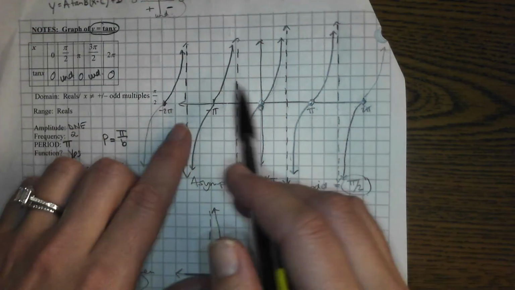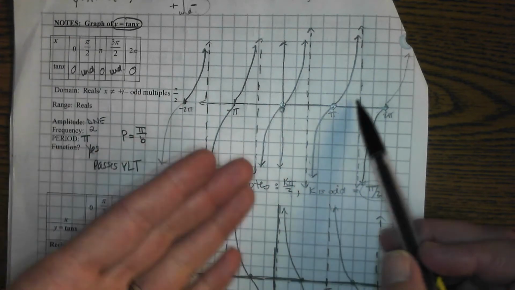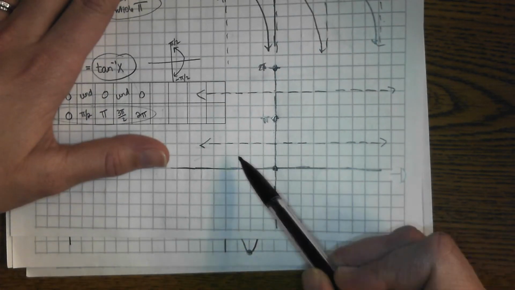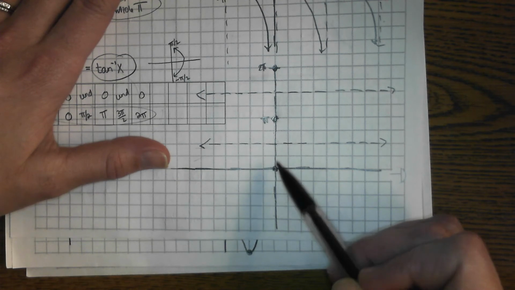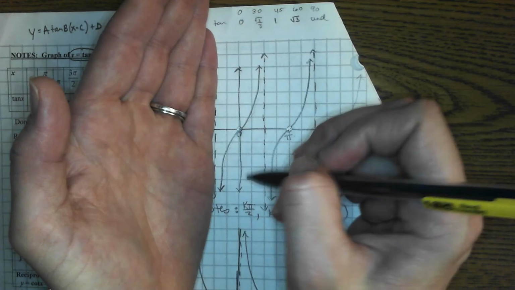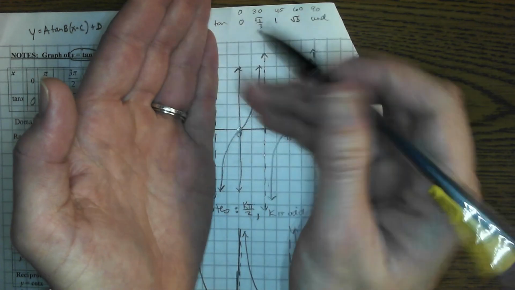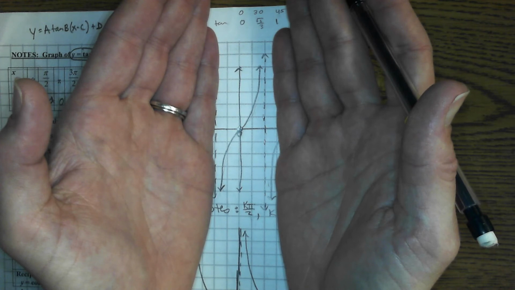If we did the horizontal line test with everything, the inverse of this would not be a function. And that's what we're seeing right here. This is the inverse. It's not going to be a function. But if we just looked at the section between negative pi over 2 and positive pi over 2, because that section passes the horizontal line test, its inverse will pass the vertical, and its inverse will be a function.